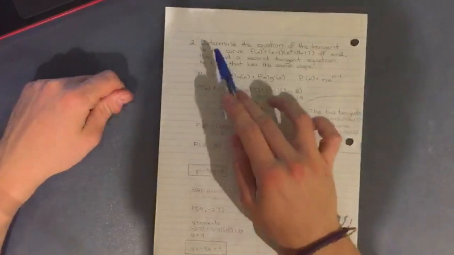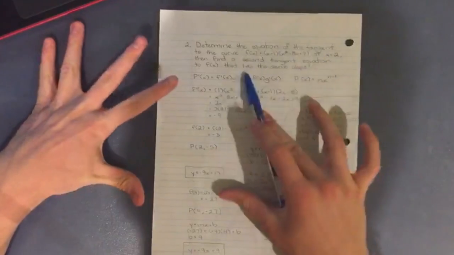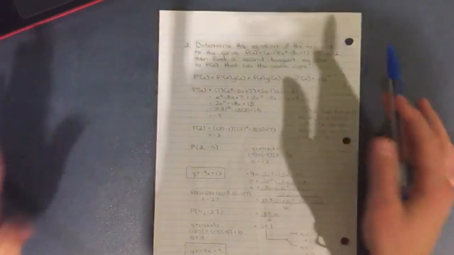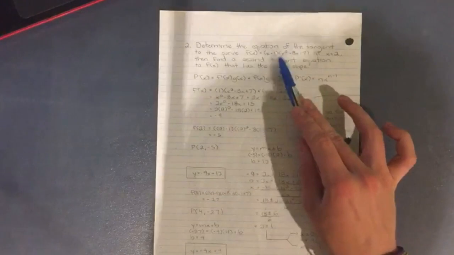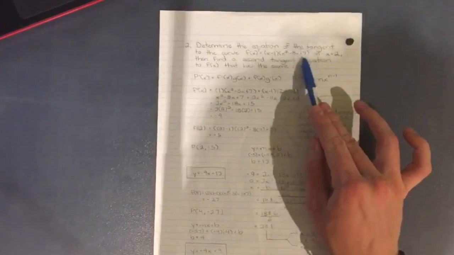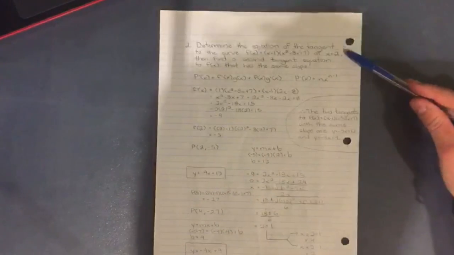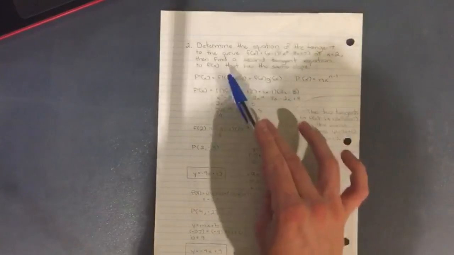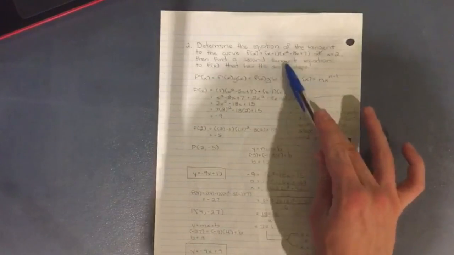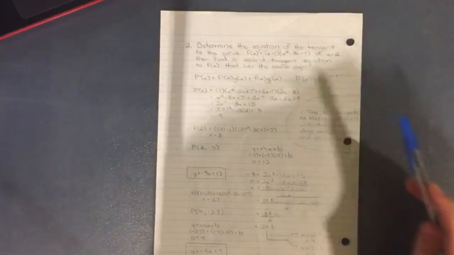Alrighty, so for question 2, what it's asking here is it wants us to determine the equation of a tangent line to the curve f at x equals x minus 1 times x squared minus 8x plus 7 at the point x equals 2. It then wants us to find a second equation to f at x that has the same slope, so a second tangent with the same slope as the first.